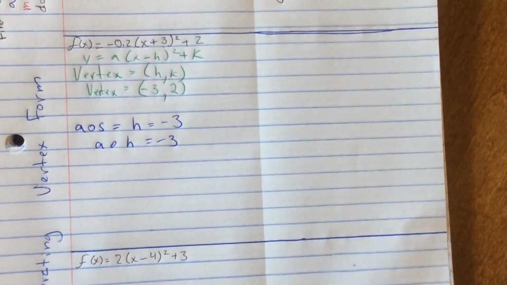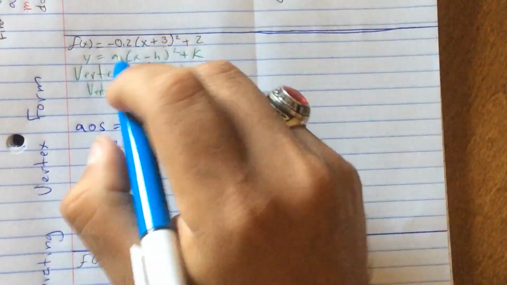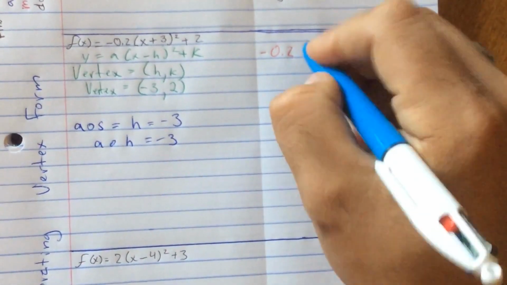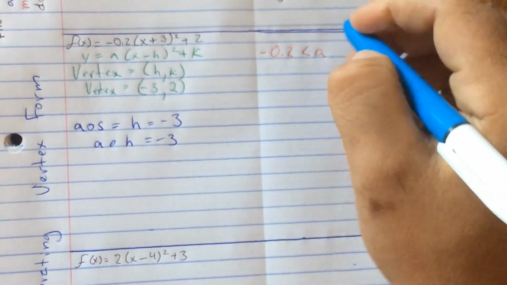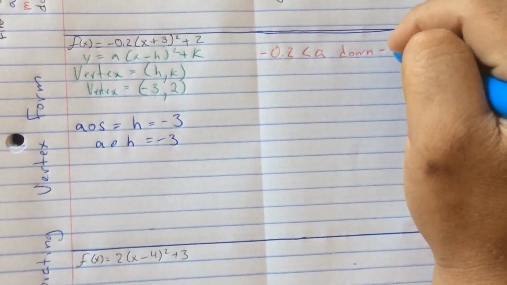Then we have our minimum and maximum. So we have to look at this here, and this is a negative 0.2, so it's going to be a negative a. And this is actually going to be less than 0. That means the graph's going to be going down. So we have a maximum.